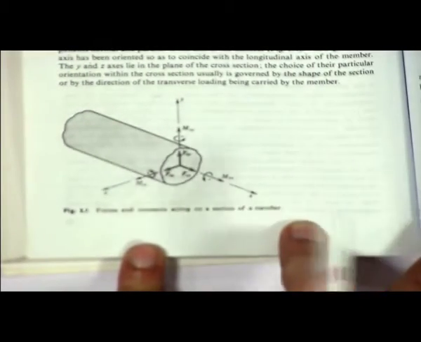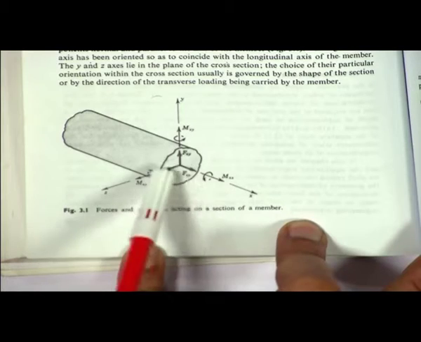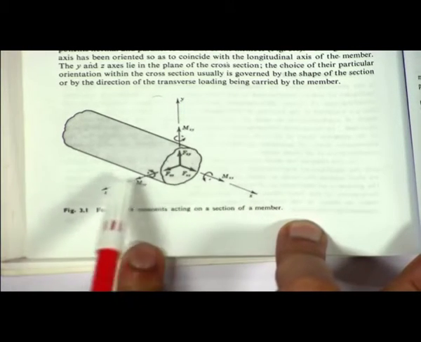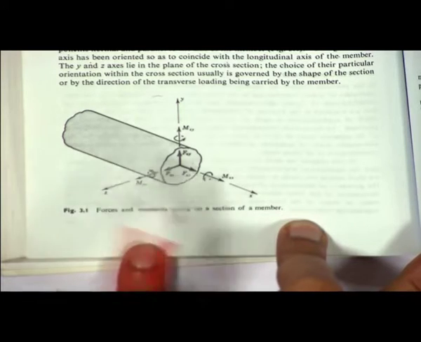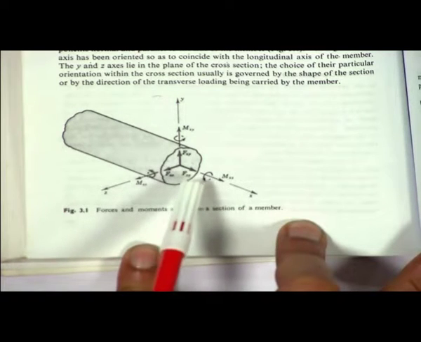You can focus there. Here are the normal forces and here are the two shearing forces. The moments about this axis, this axis and this axis are shown. This is how a slender member in its cross section is subjected to different stress resultants.